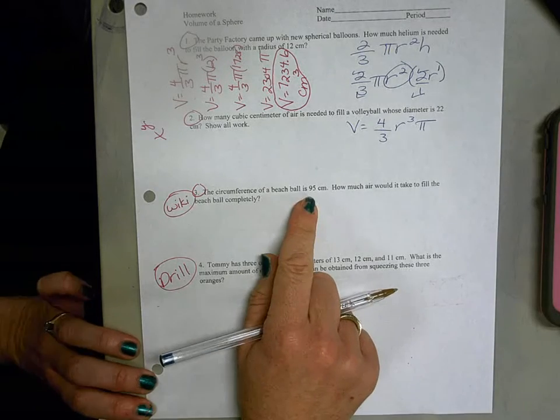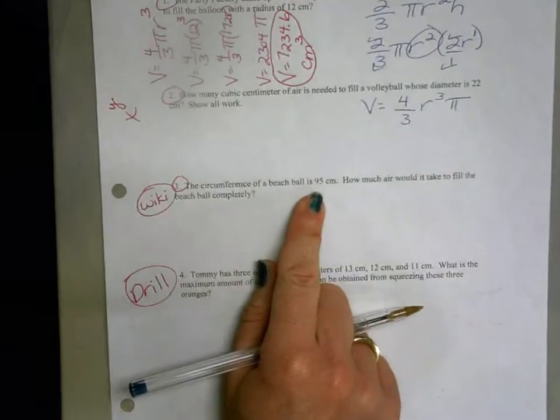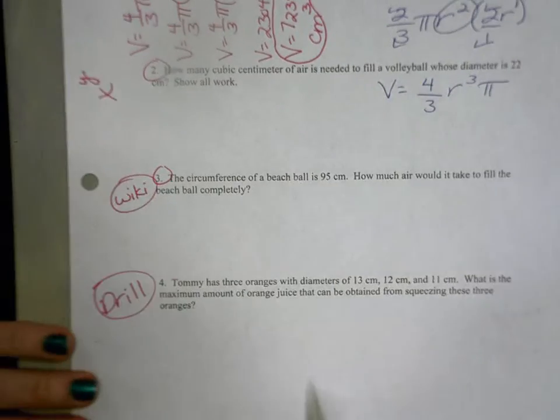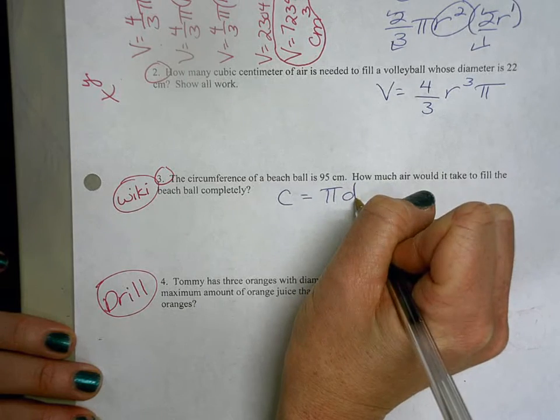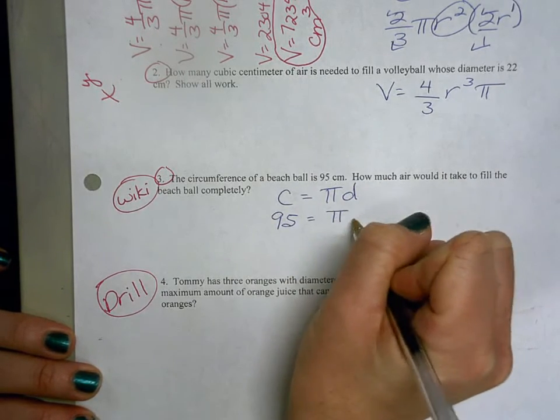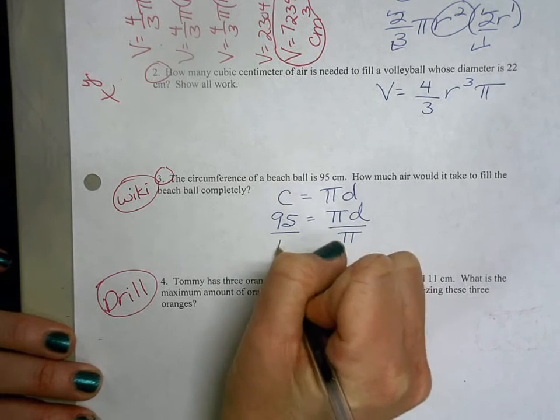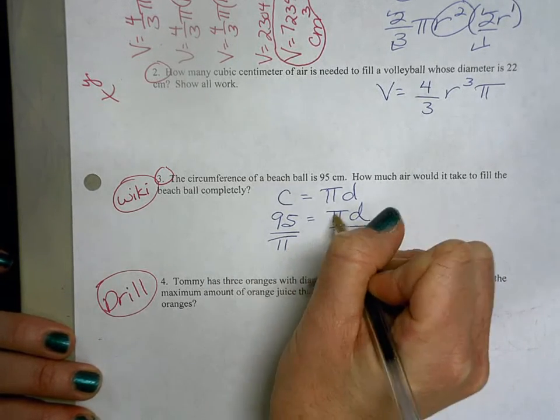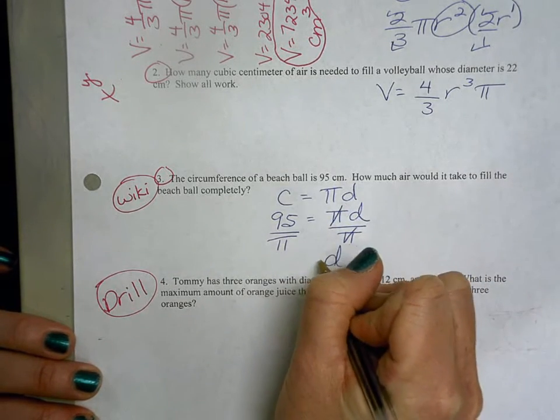It doesn't give us the radius, but it tells us that the beach ball has a circumference, I'll zoom that for you, of 95. So circumference is pi times the diameter, and the circumference is 95. So that's going to be pi times the diameter. And what I can do is I can divide both sides by pi. And what that's going to do is pi divided by pi is going to go away, and I'm going to be left with my diameter.